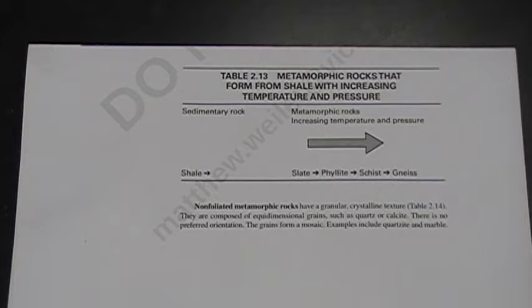In this video, we are going to look at how to identify the metamorphic rocks in your set. As a warning, this video may be more educational than it is entertaining.